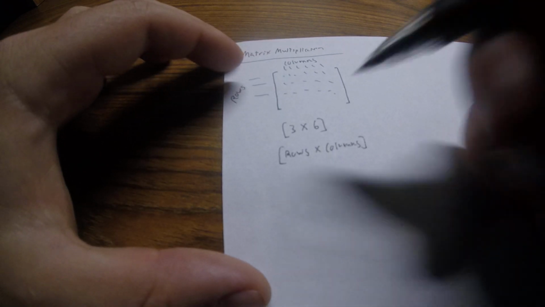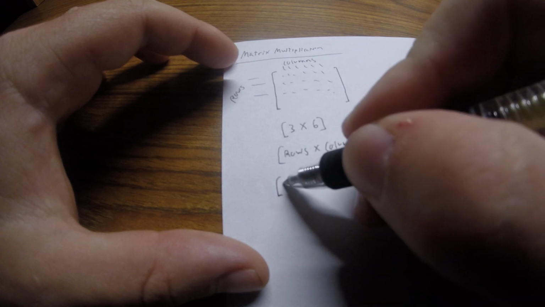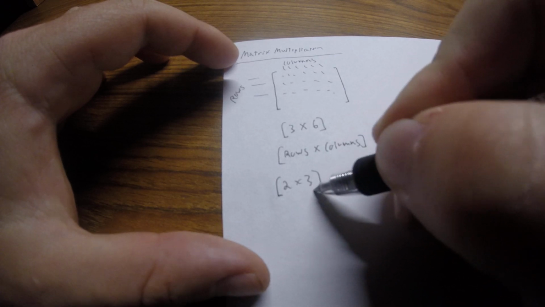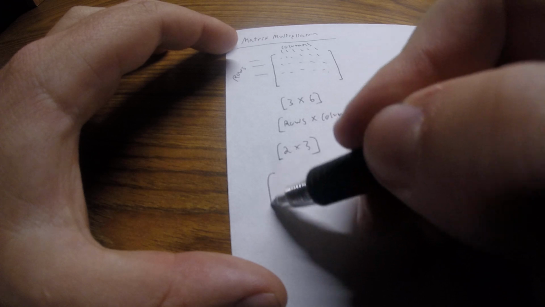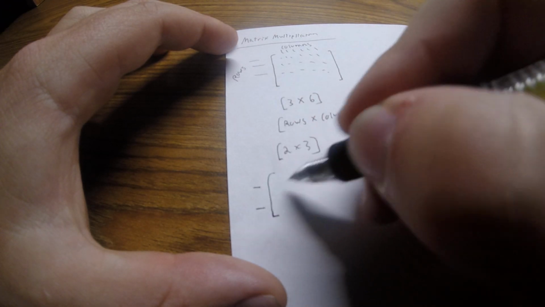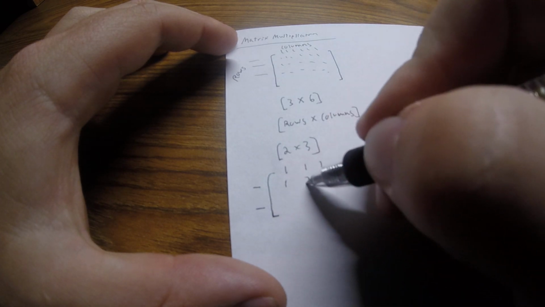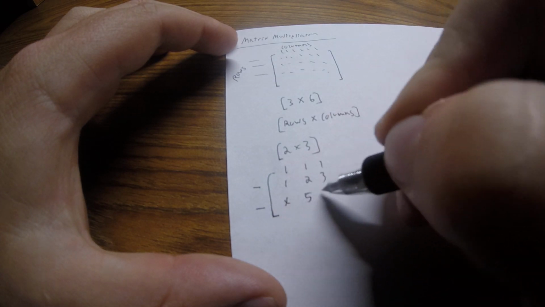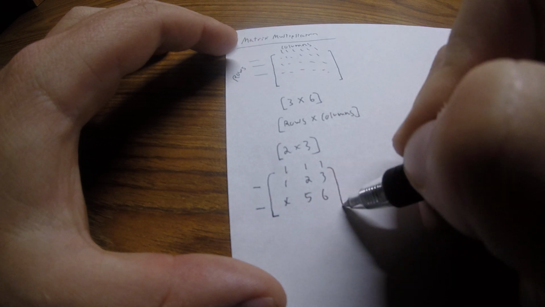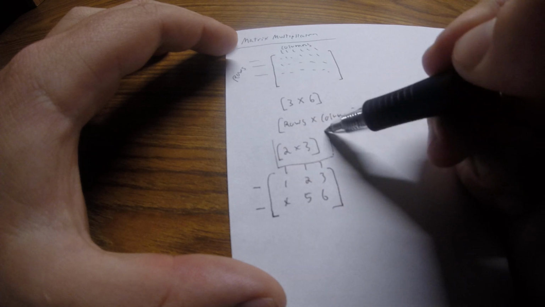So if I was to tell you, oh, this matrix is a 2 by 3, you should know that it tells you that there are 2 rows and then 3 columns. So we look like 1, 2, 3, 4, 5, 6. Okay, so 2 rows, 3 columns, a 2 by 3.